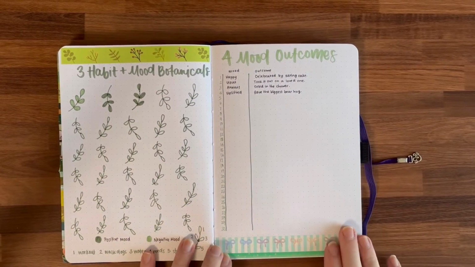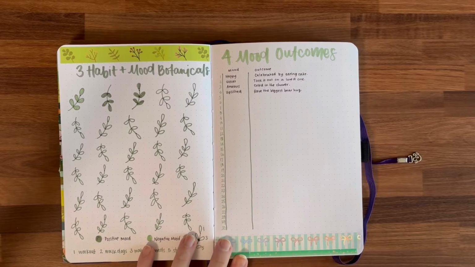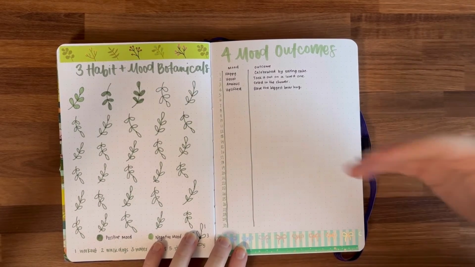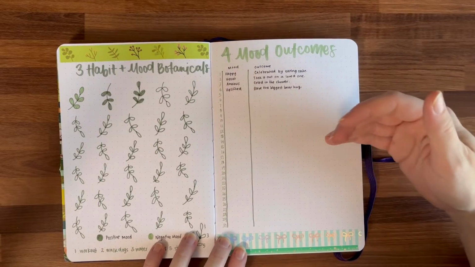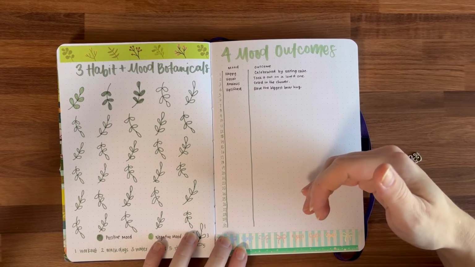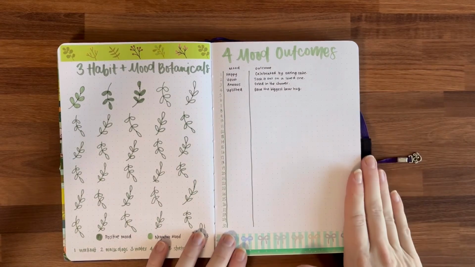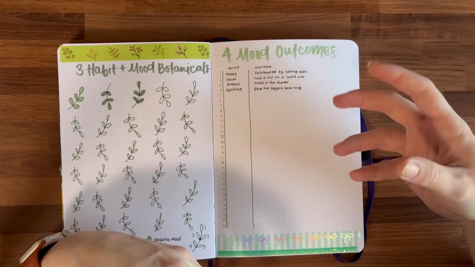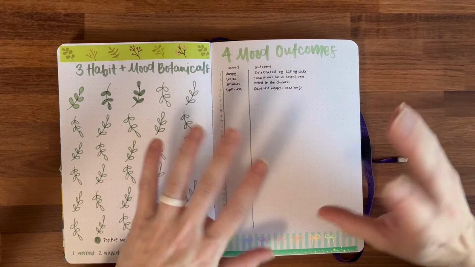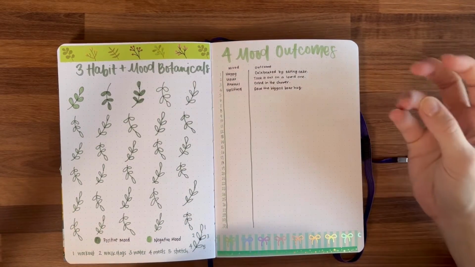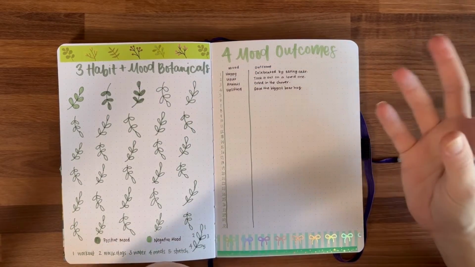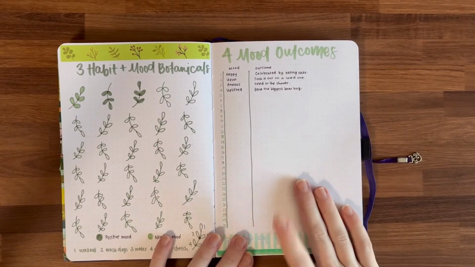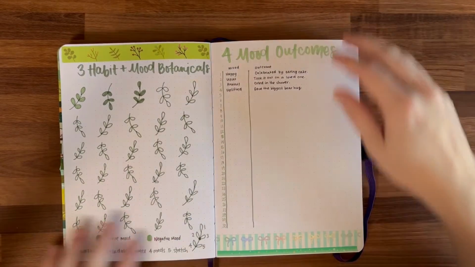It's not only thinking about what my mood is, but how am I affecting other people, and how am I affecting myself based on that mood? You can also add some other columns on how to overcome that mood, to make a better outcome for other people and for yourself. So that's the idea behind mood outcomes.